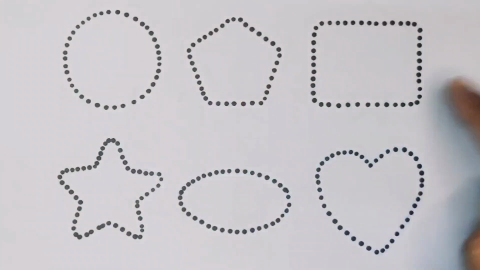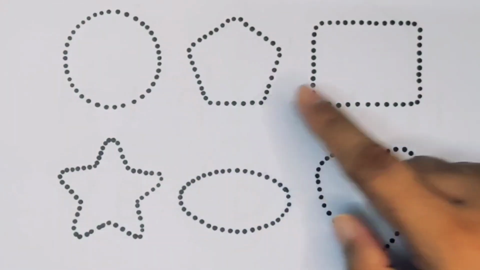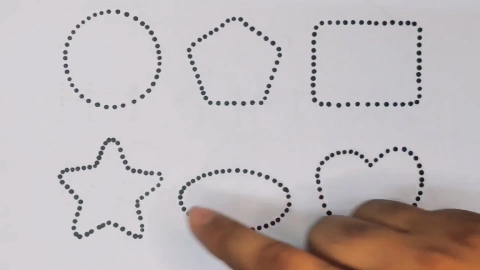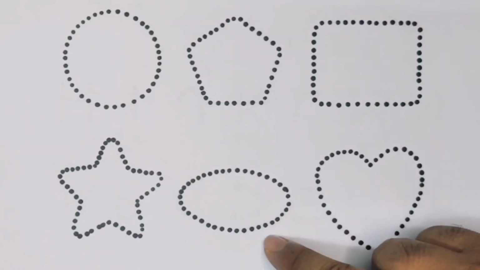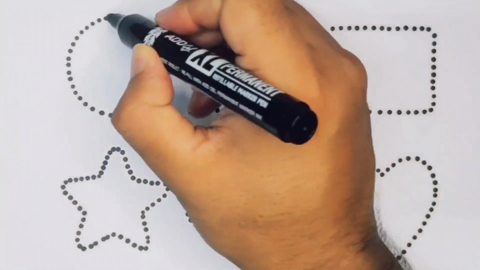Now let's learn the 2D shapes: circle, pentagon, square, star, oval and heart. First we're going to draw the shapes.